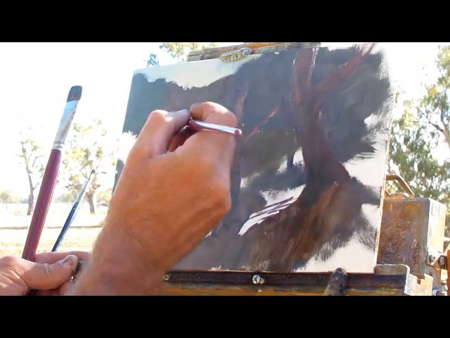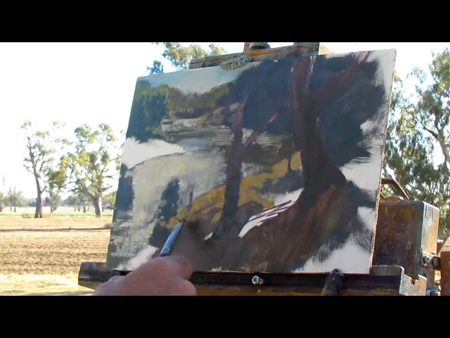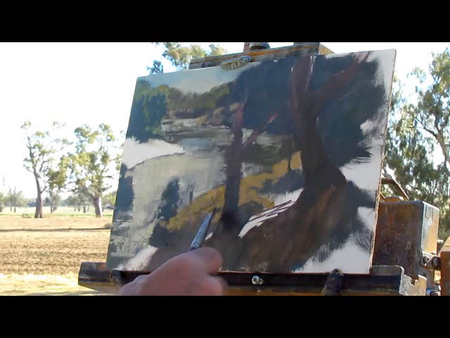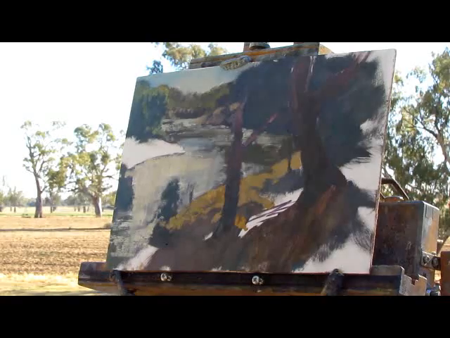I find because you're working on these type of in the light paintings of a late afternoon, the fleeting light doesn't last long. So to work on a small board is much more of an advantage than working over a large board. It's much easier to cover a small board than it is a big board.